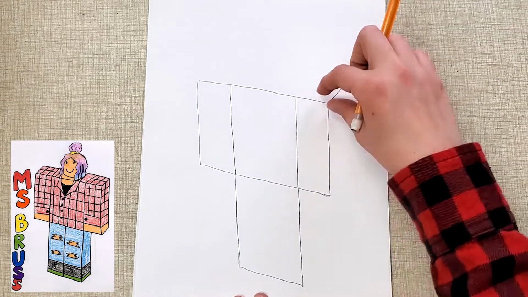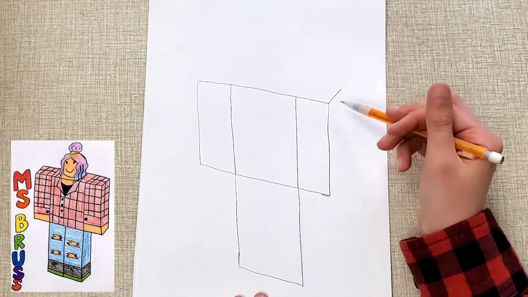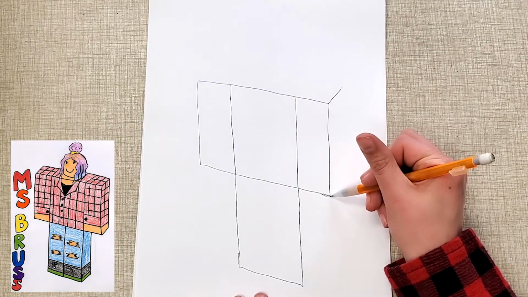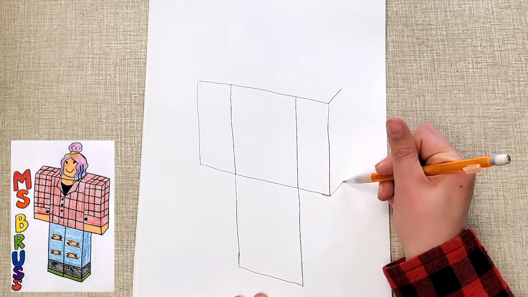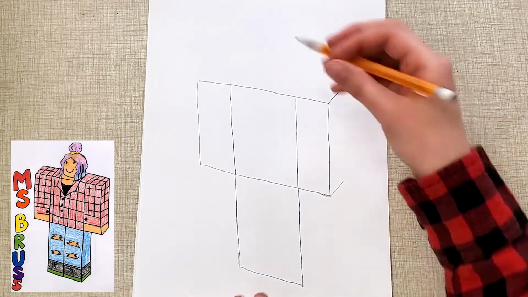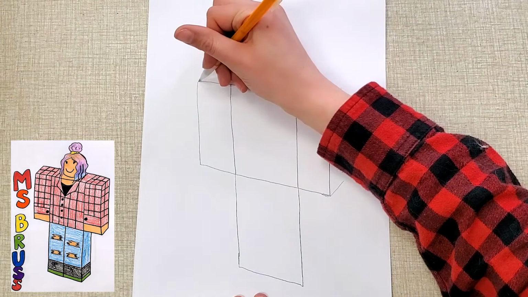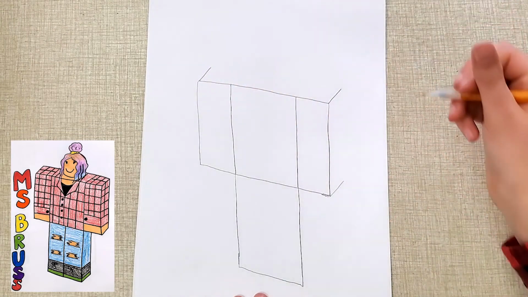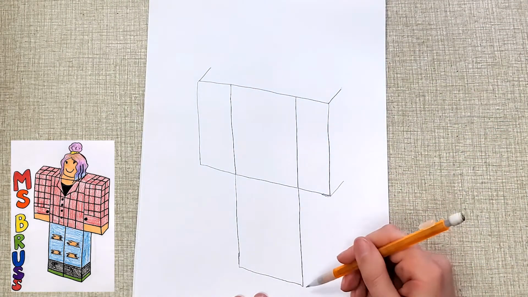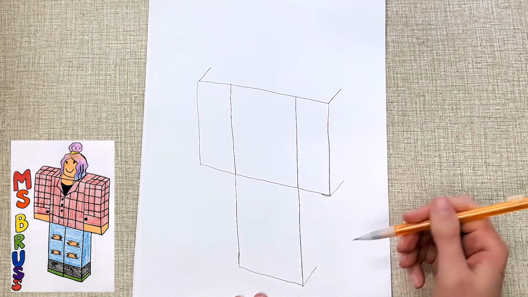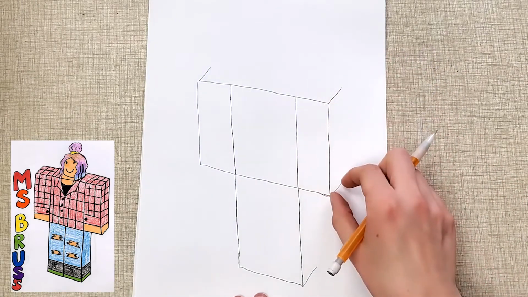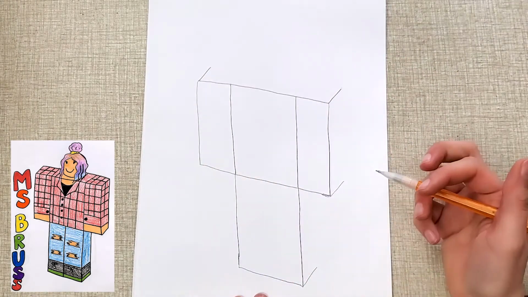So don't make them all kind of different. They're all the same. So this one, I'm going to do the same thing down here. Same length, same angle. Over here, same deal. It's about the same. And down here. Okay, so see, each one is pretty much exactly the same.